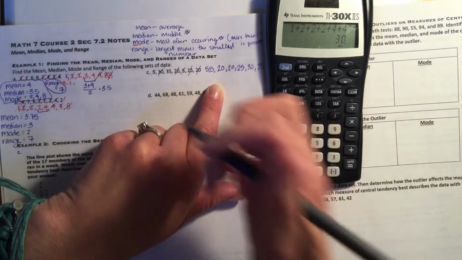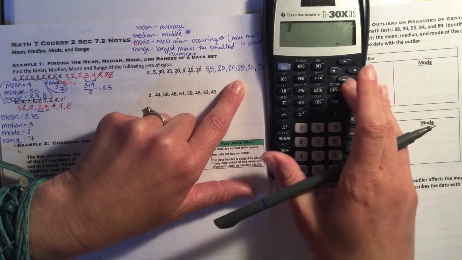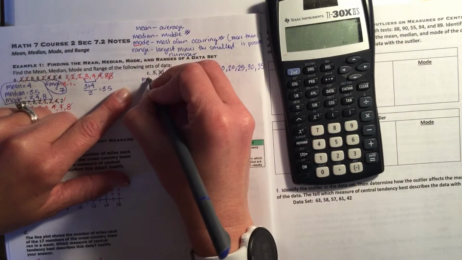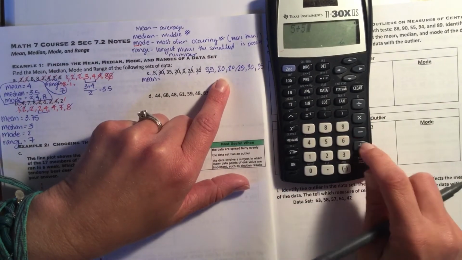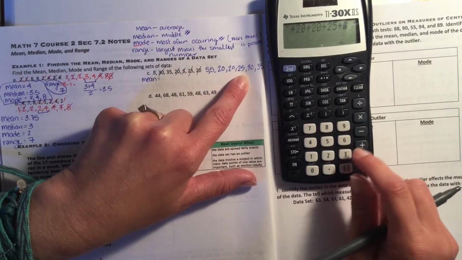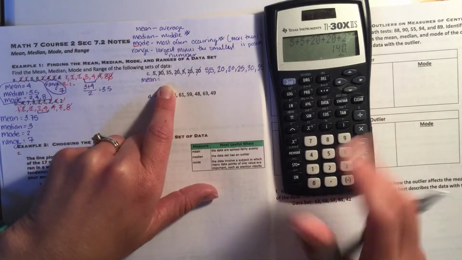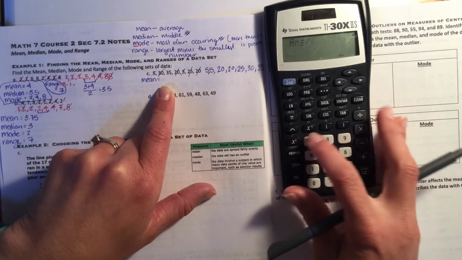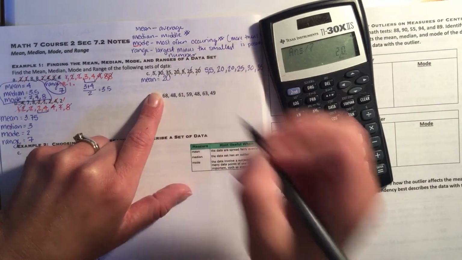Okay. And you can find the mean without putting them in order, but you cannot find the median without putting them in order. So the mean, I'm going to take them and add them up. 5 plus 5 plus 20 plus 20 plus 25 plus 30 plus 35. And you get 140. And I've got 1, 2, 3, 4, 5, 6, 7 divided by 7 numbers. So it's 20. So the average or the mean is 20.